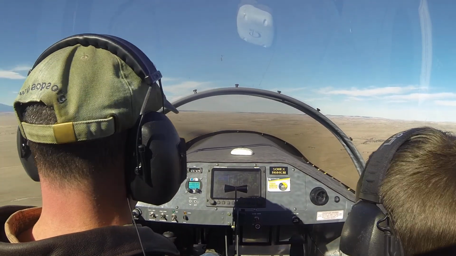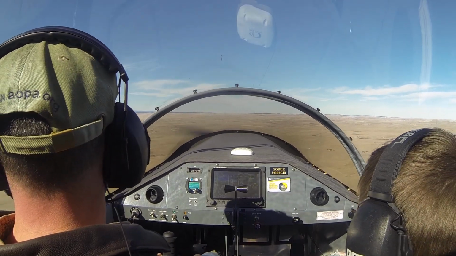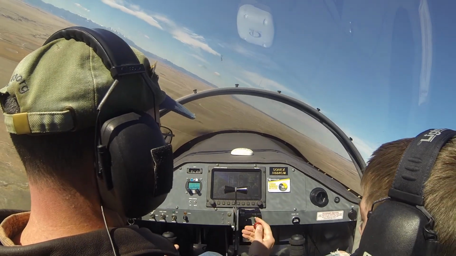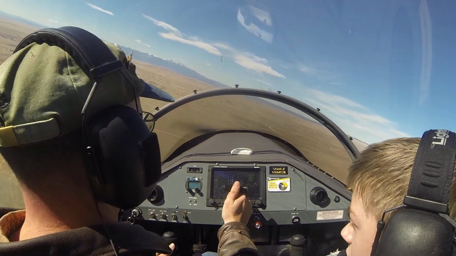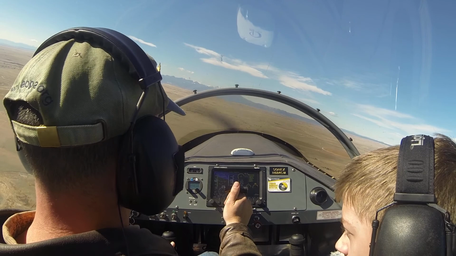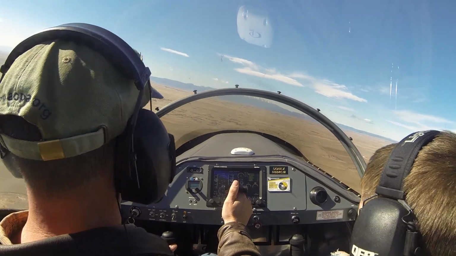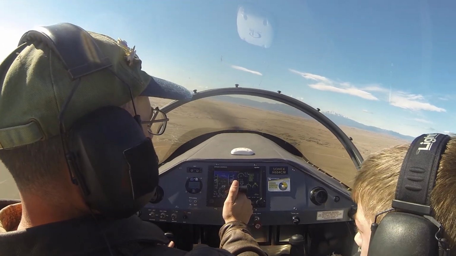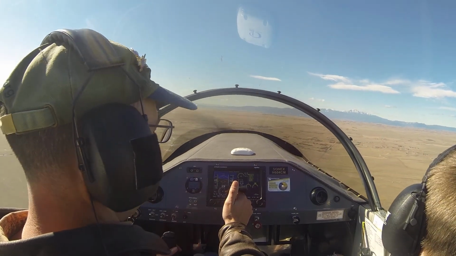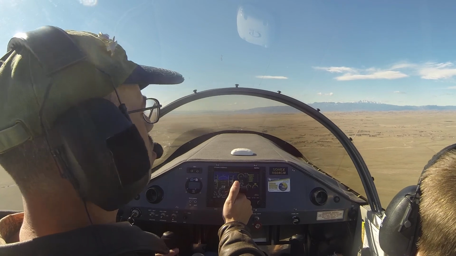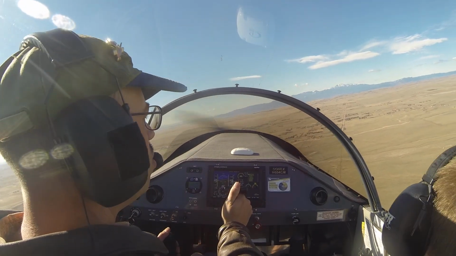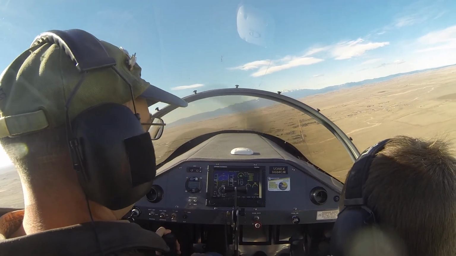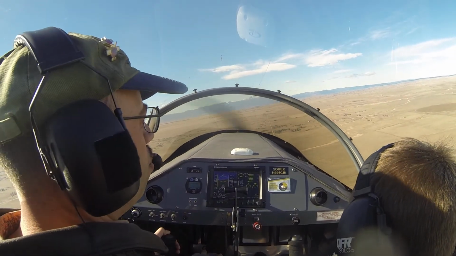Alright, I think we're going to go gas up over at Springs East. Springs East traffic, Sonic 604 Charlie Mike is on a 2-mile right base with 35 left, Springs East.